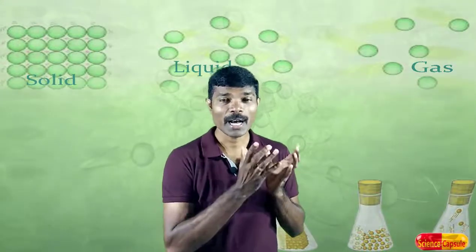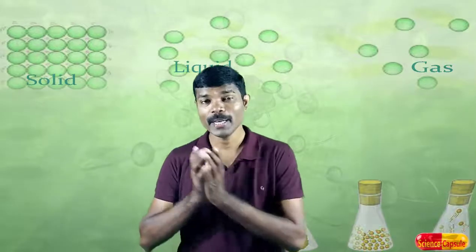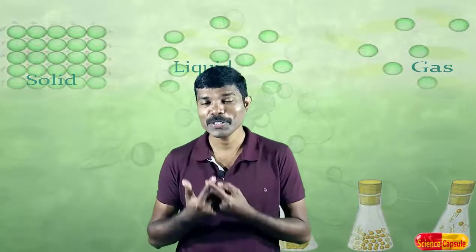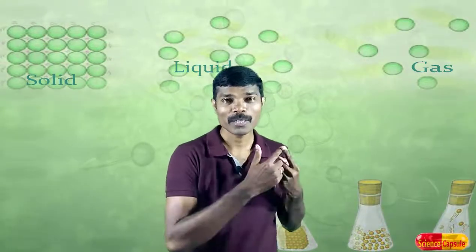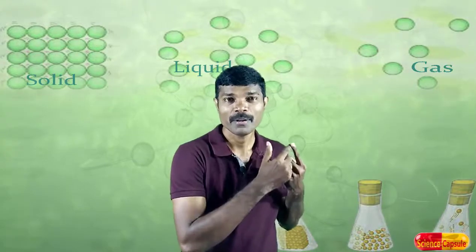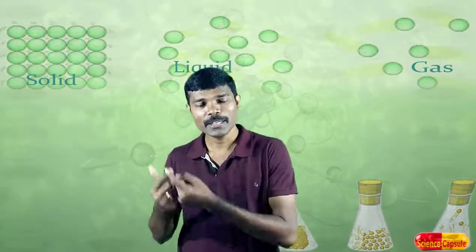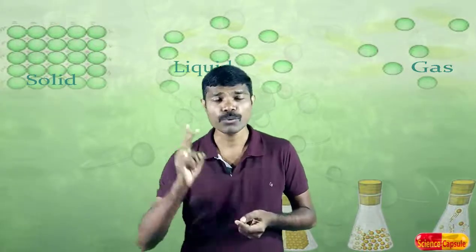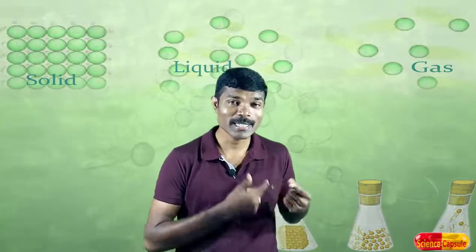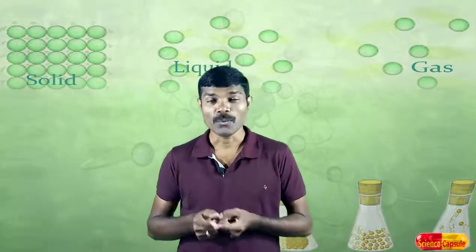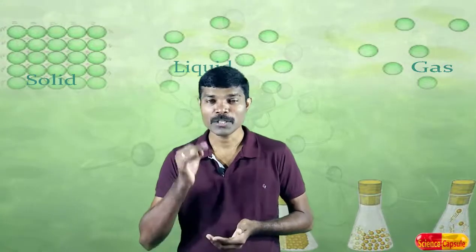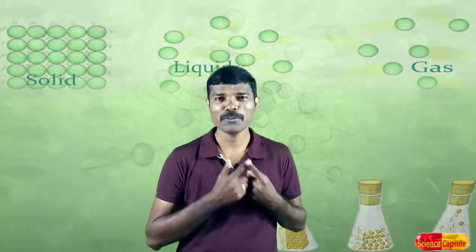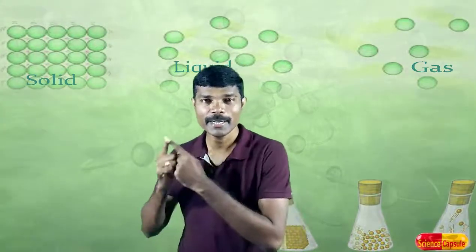So, we know the arrangement of particles in solid, liquid and gas. If you have these ideas, then it will be very easy for us to understand how the matter changes its state from solid to liquid, liquid to gas, and in reverse order, gas to liquid, liquid to solid. Now, there are two important factors on which the change in state of matter depends. One is temperature and another one is pressure. Before going to understand the change of state, we must know the arrangement of particles in solid, liquid and gases.